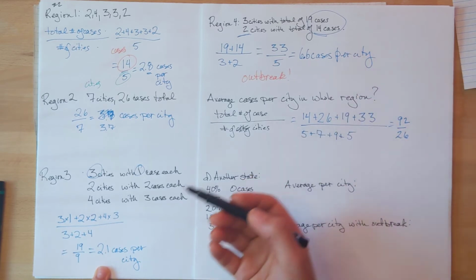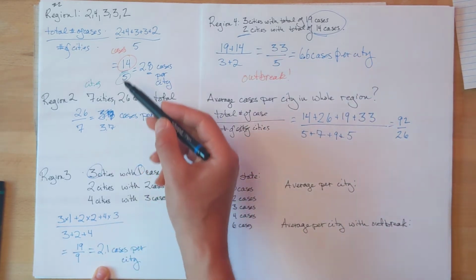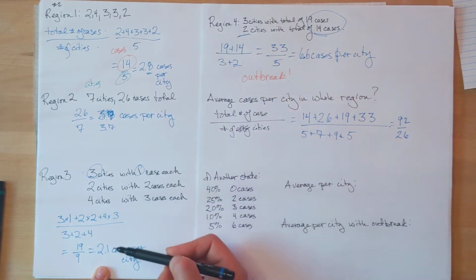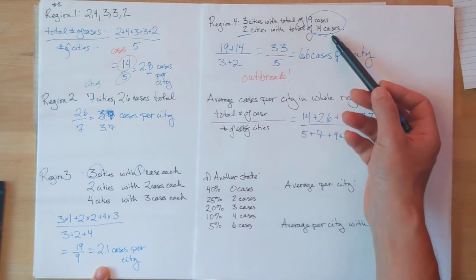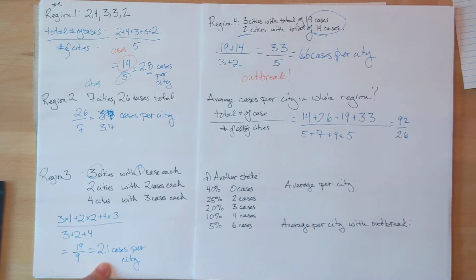It's probably going to be on the smaller side because most of the regions had a relatively few number of cases. There was only this one set of 5 cities that had a lot of cases. So I'm expecting a number between 2.1 and 6.6, but probably closer to 2.1 than to 6.6.